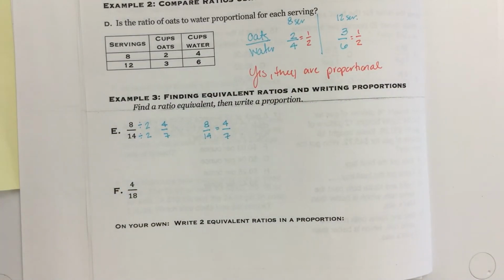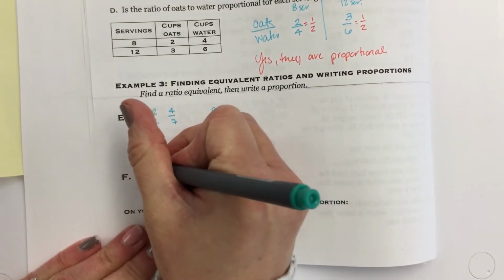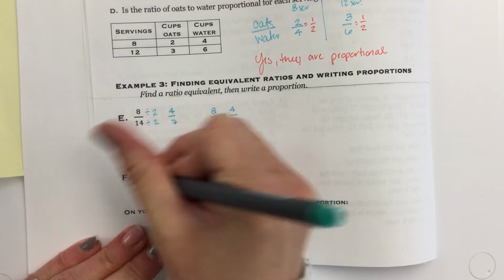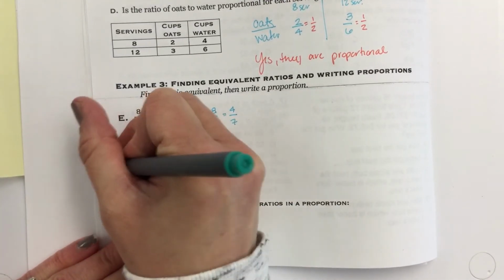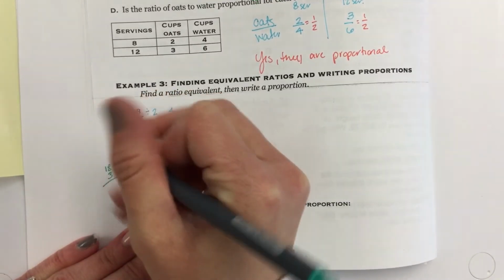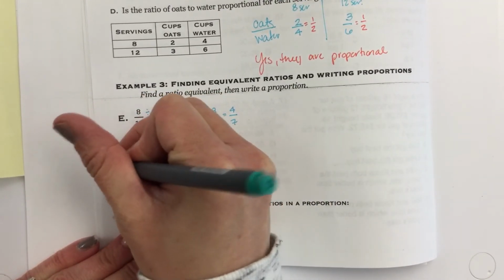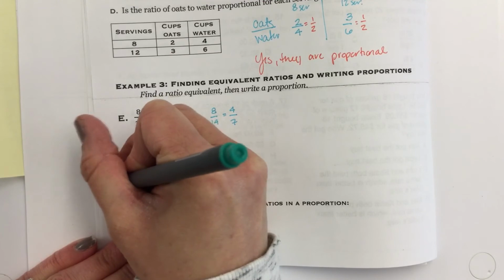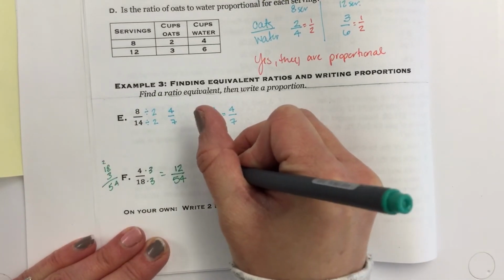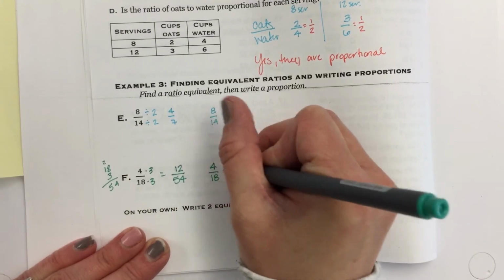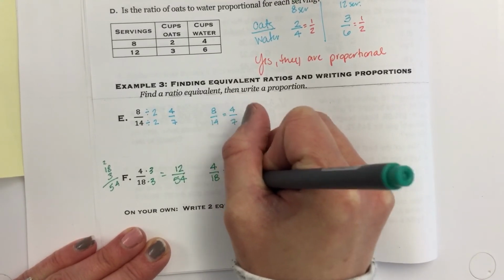Instead of dividing, you could multiply them both by a number. So maybe I want to multiply them both by a 3, just picking a bigger number. So 4 times 3 is 12. 18 times 3 would be 54. So then your proportion would be 4/18 equals 12/54.